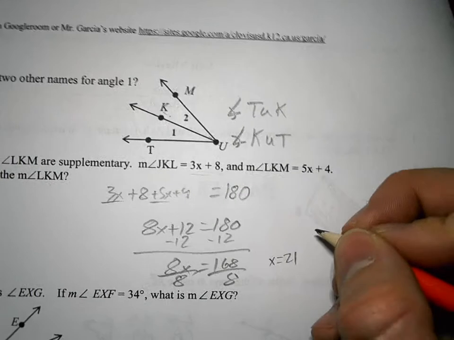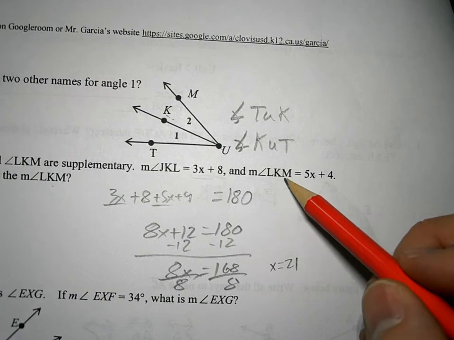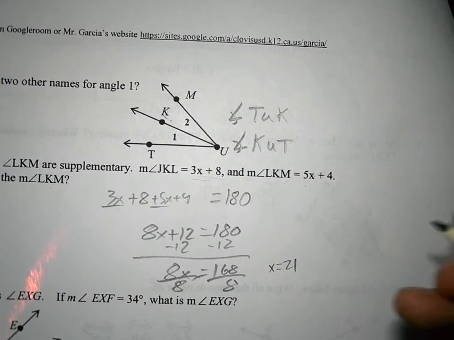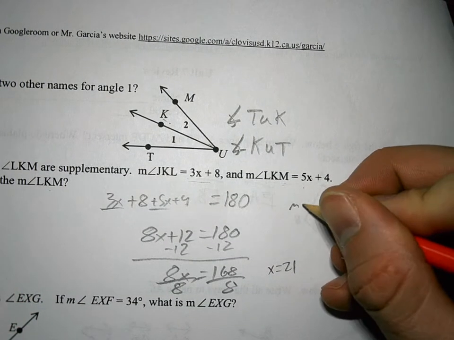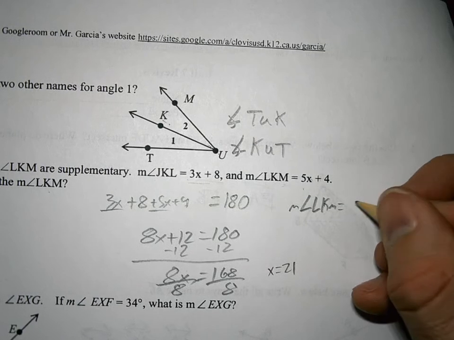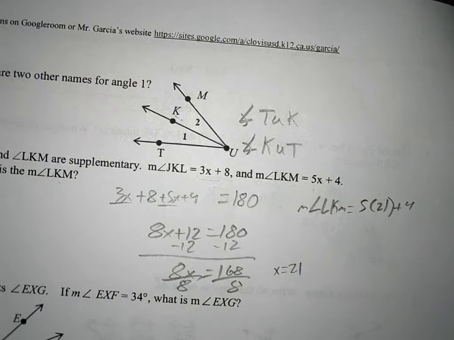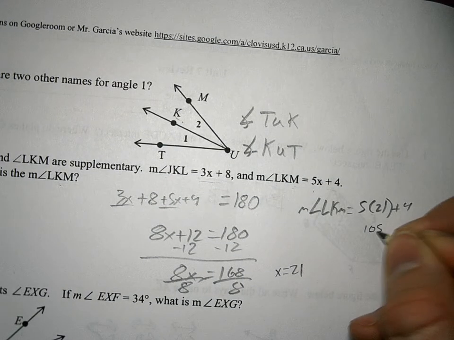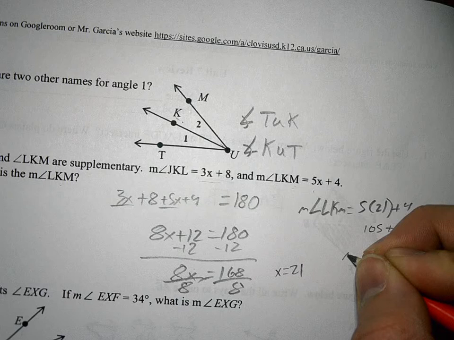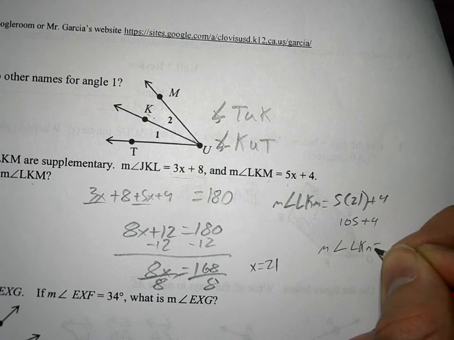I just found X. I want to plug X in to find the measure. The measure of LKM is 5x plus 4. So the measure of LKM is equal to 5 times 21 plus 4. So this is 105 plus 4. Measure angle LKM is 109.